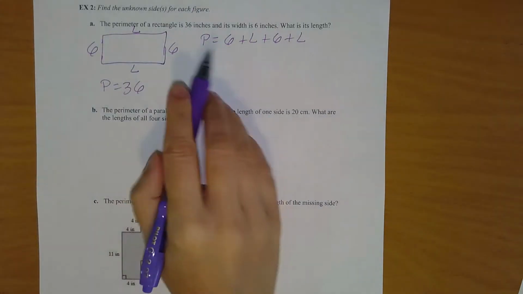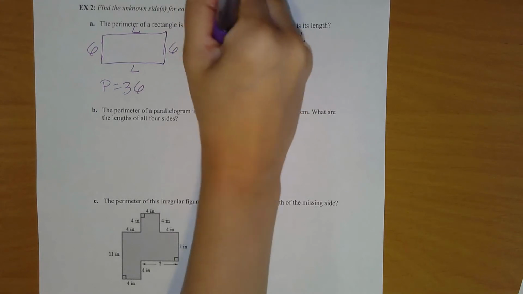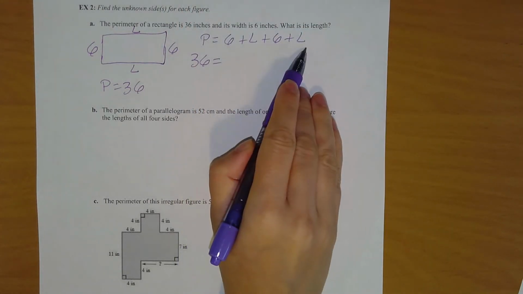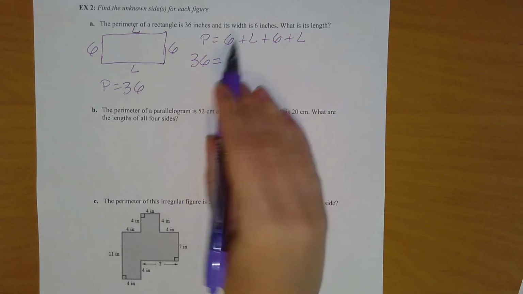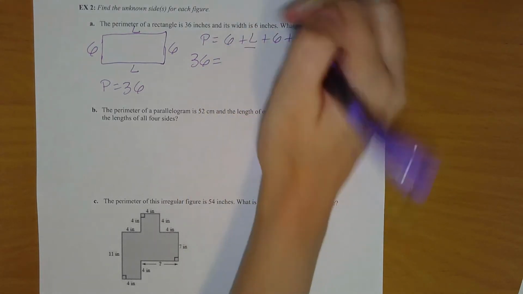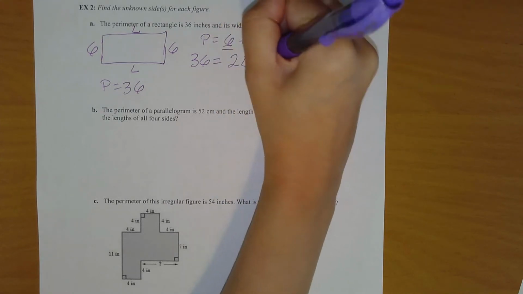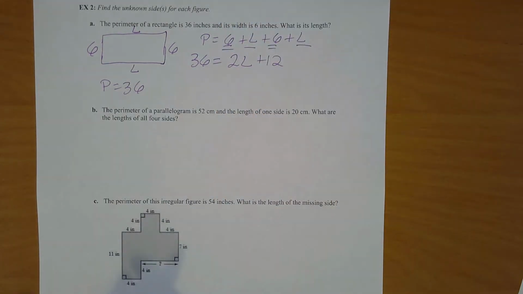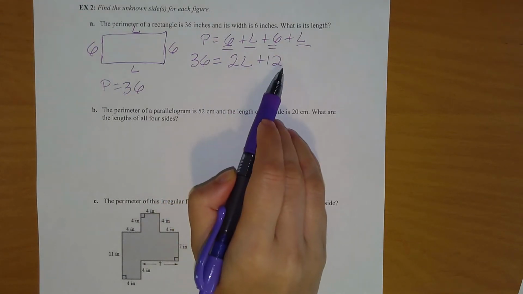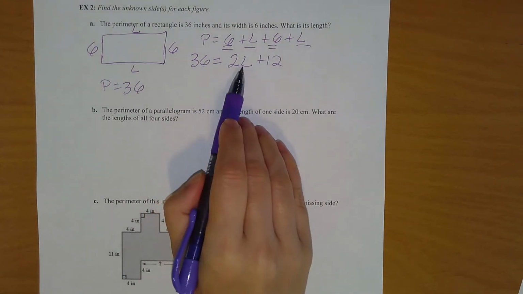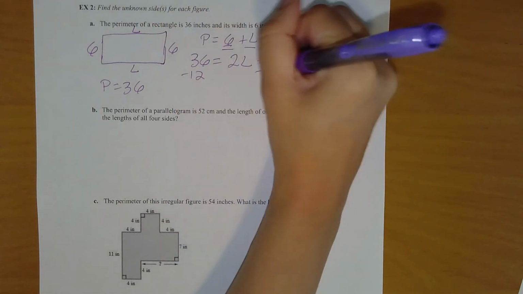And I know that the perimeter equals 36, so now I can say that 36 is equal to all of that. Then I can go ahead and combine some like terms to solve my equation. So I've got an L and an L, so that would be 2L. I've got a 6 plus a 6, which would be 12. So now I have an equation that I can solve. I have 36 equals 2L plus 12. And if I want to solve for L, I'm going to subtract 12 from both sides.